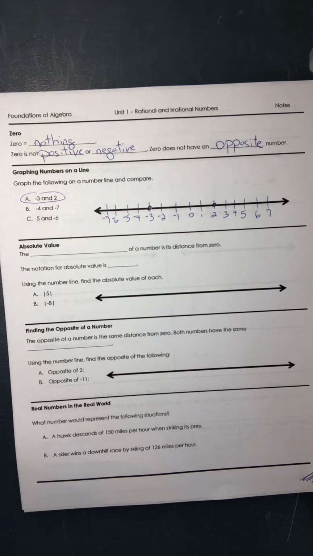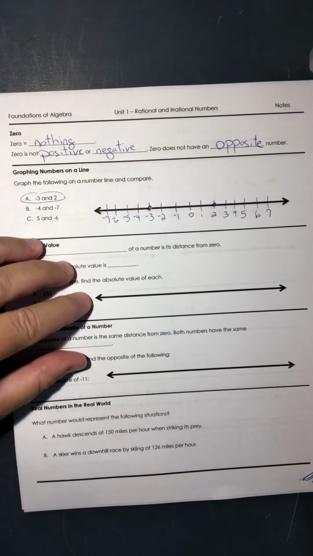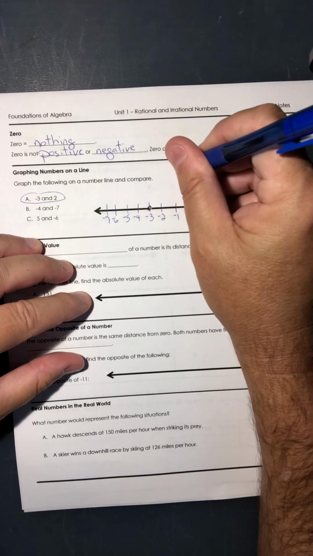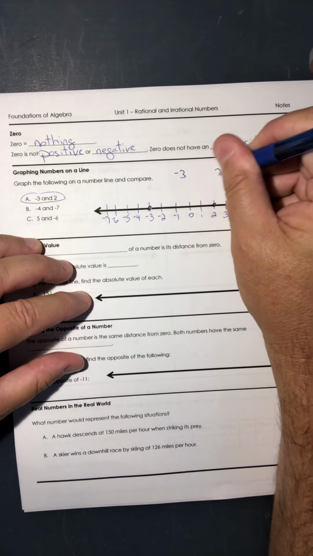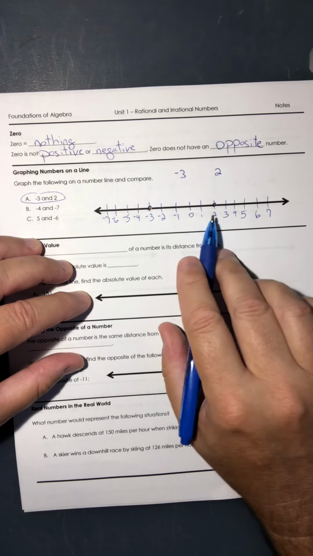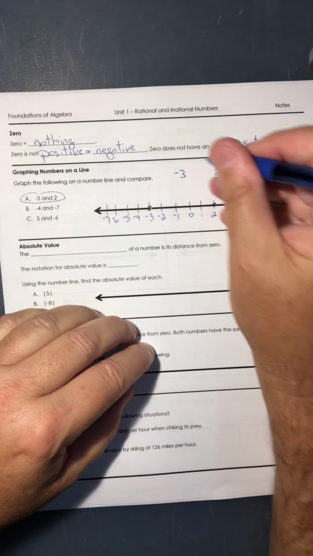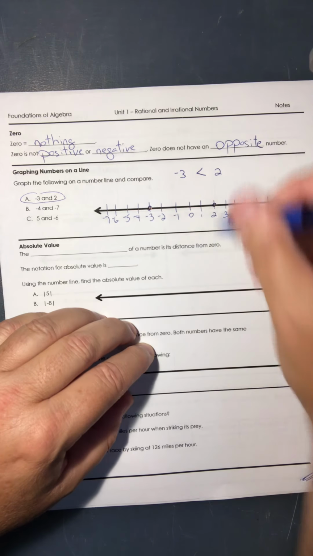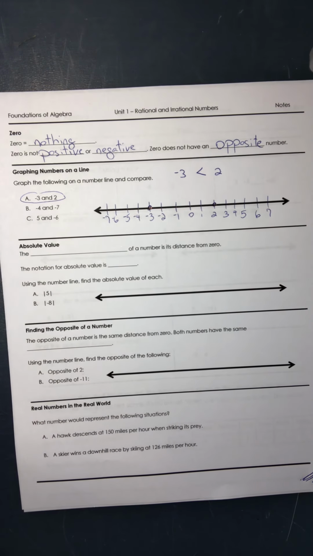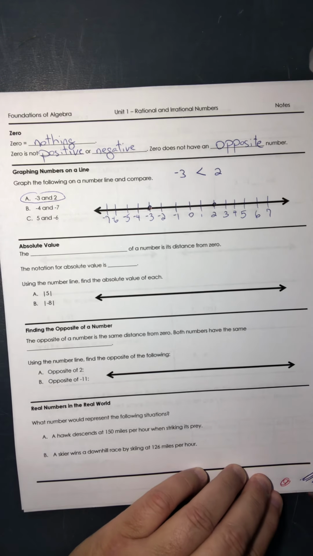Basically, we're going to say which one is greater. So if I've got -3 and +2, we're looking for the number that is farther to the right on the number line, which is 2, and that number is greater. The alligator is going to eat the bigger number. I think y'all probably all remember that. All right, I'm going to try to do this in a different color.